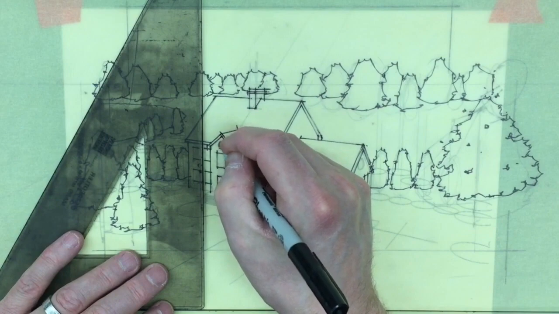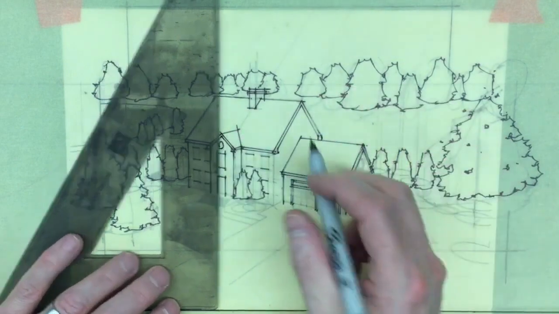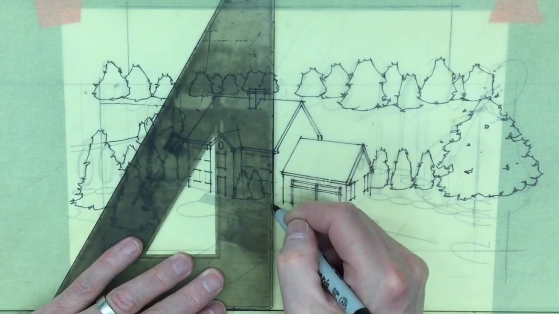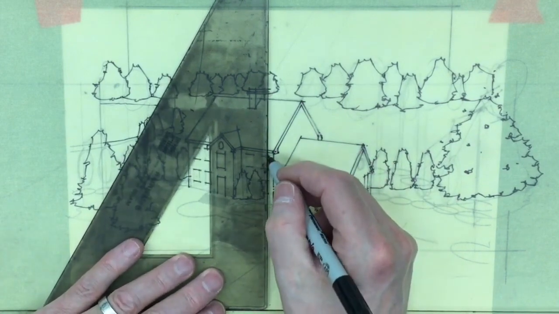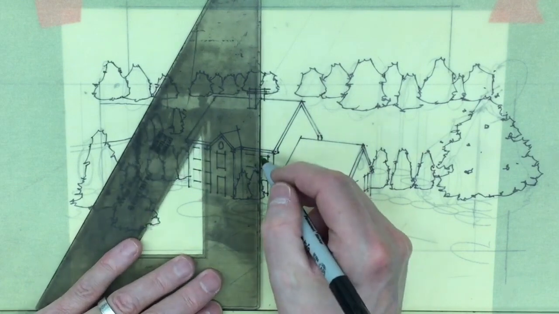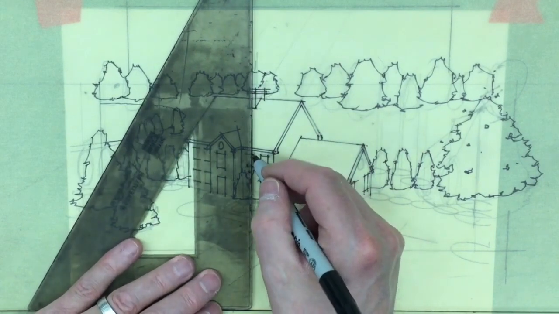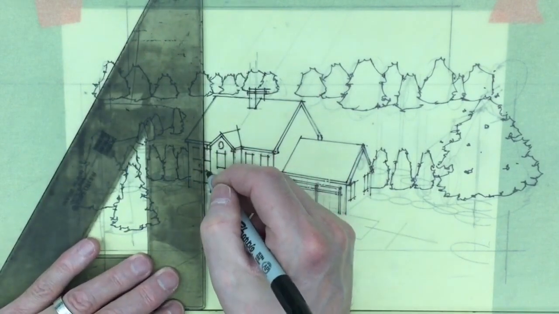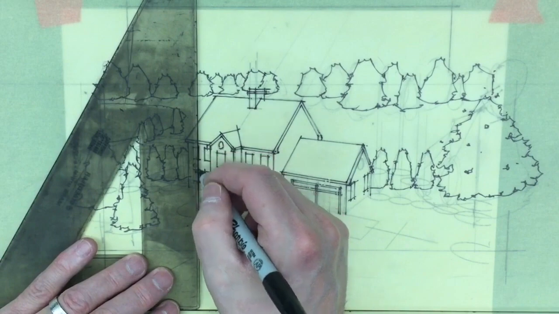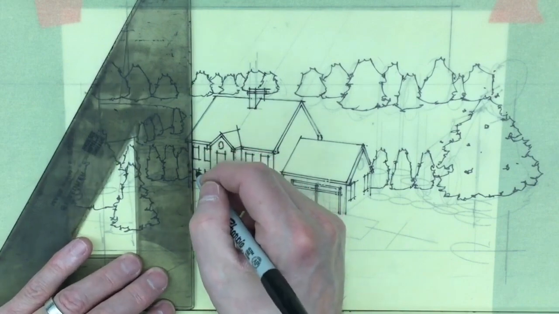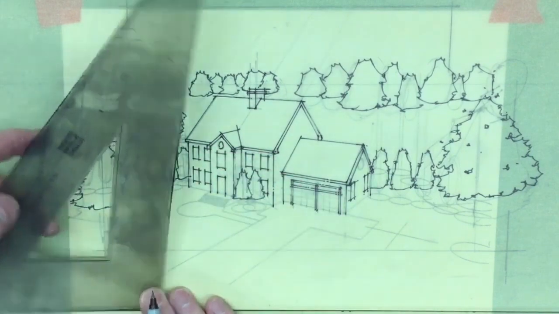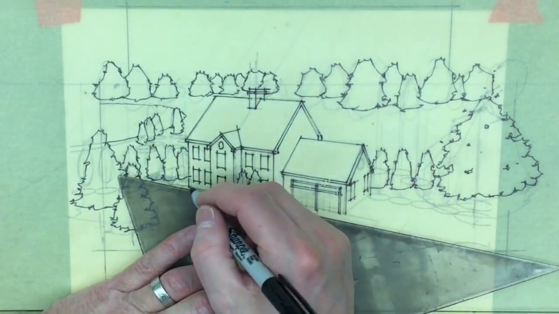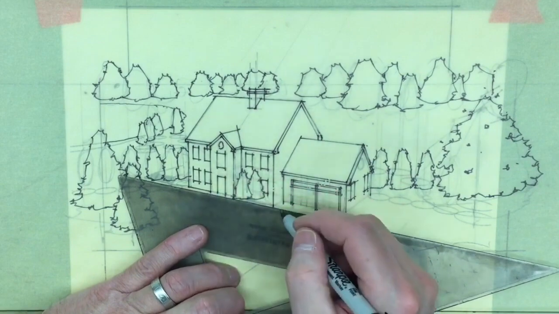Gently trying to get that circular window in, doing it a little bit at a time. I'm going to go ahead and put the bottom of the building on now.